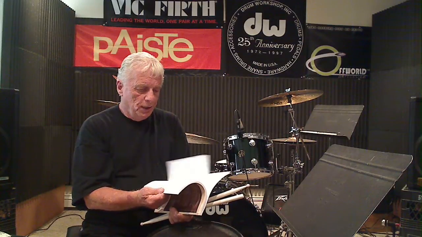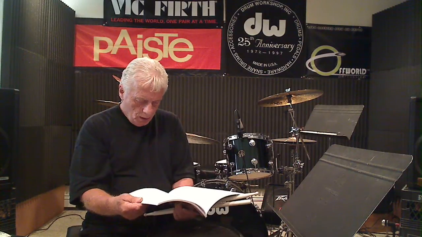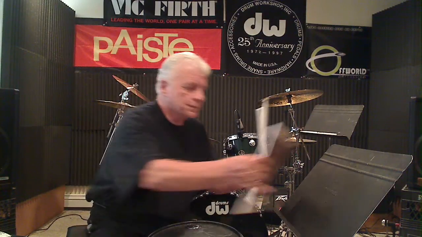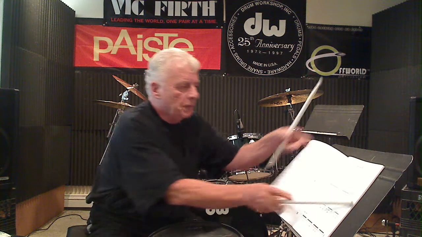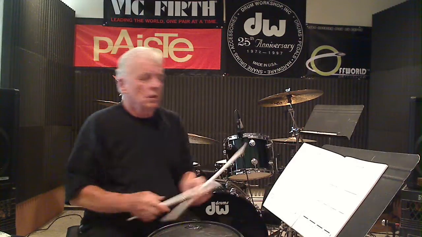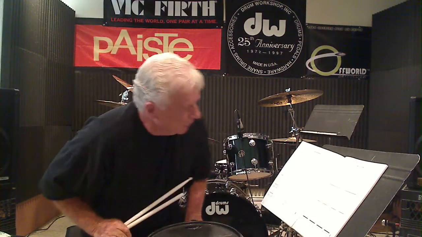So, let's start our journey. Let's turn to page 4. On page 4, I'm giving a note description of what a whole note is, half note, quarter note, eighth note, 16th, and you should be able to identify what these notes are and what they mean.